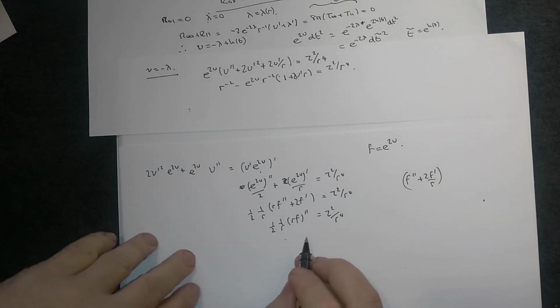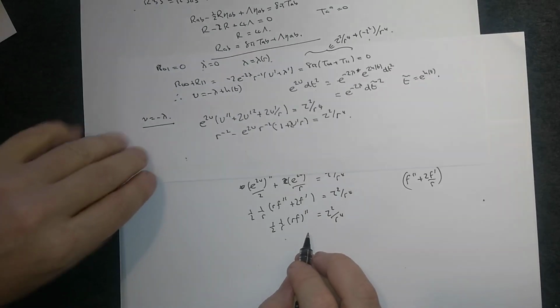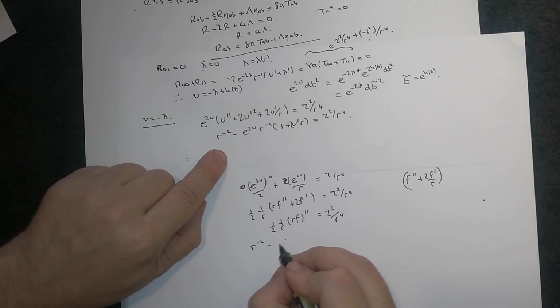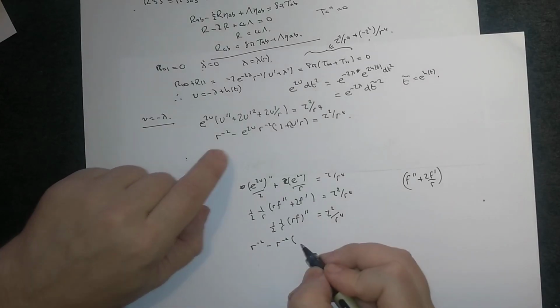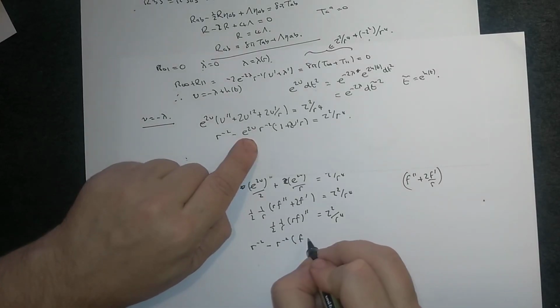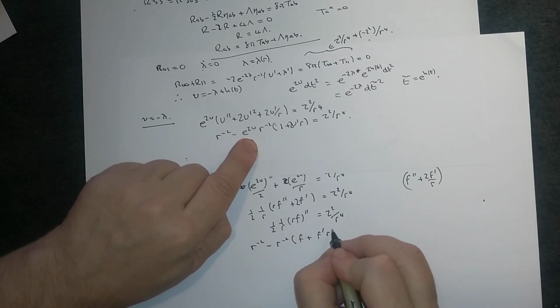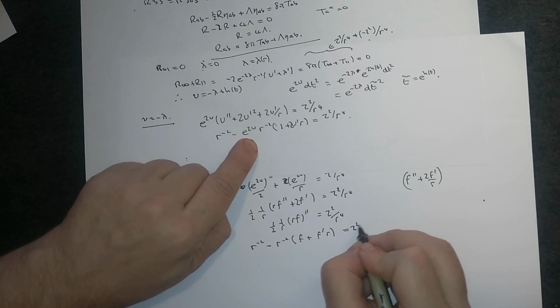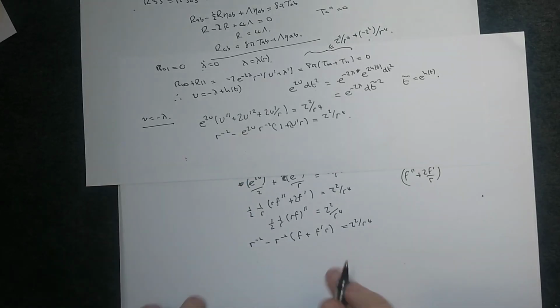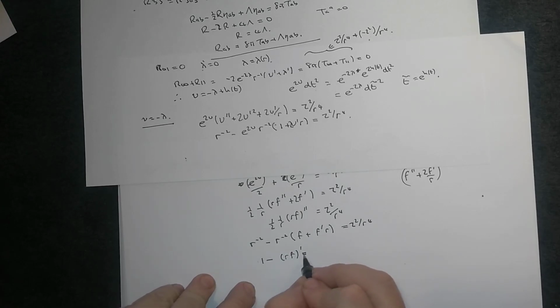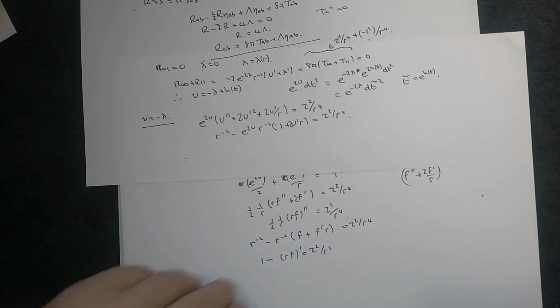We also have the equation r to the minus 2 minus r to the minus 2 into f plus f prime r equals z squared over r to the 4th, or 1 minus r f primed is equal to z squared over r squared.